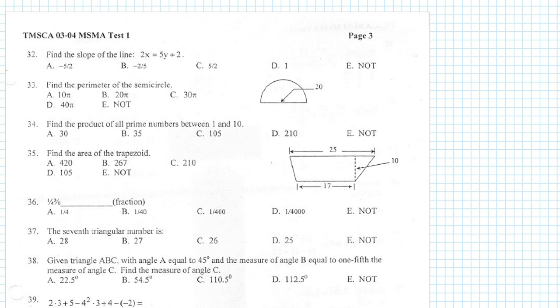Let's write the equation in the standard form. The standard form of the equation is y is equal to mx plus b, where m, which is the coefficient of x, is the slope of the line. So the equation that we have is 2x equal to 5y plus 2. So I'll subtract 2 from both sides, and what we get is 5y equal to 2x minus 2.